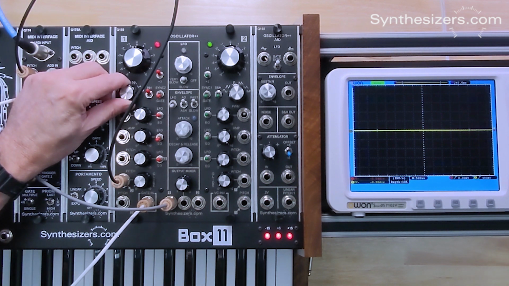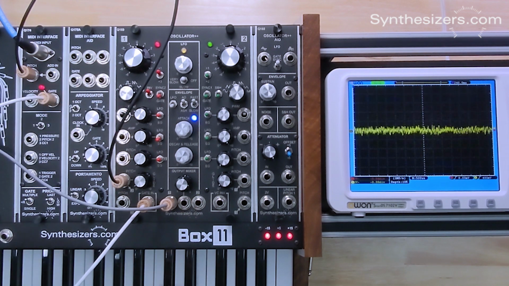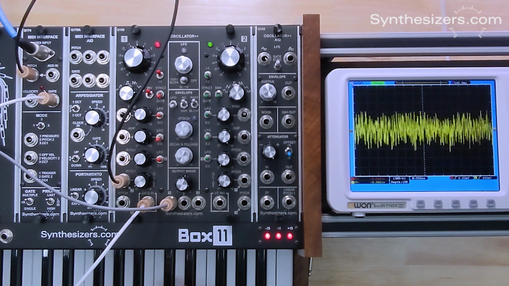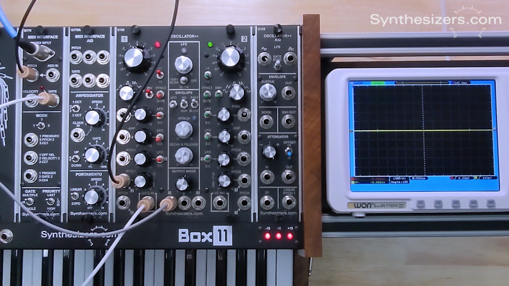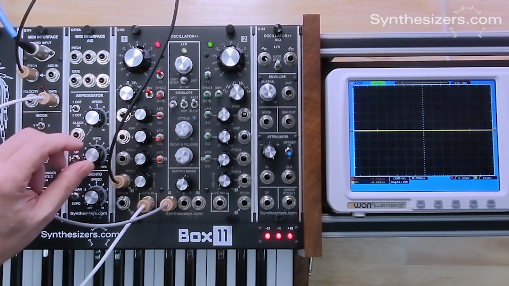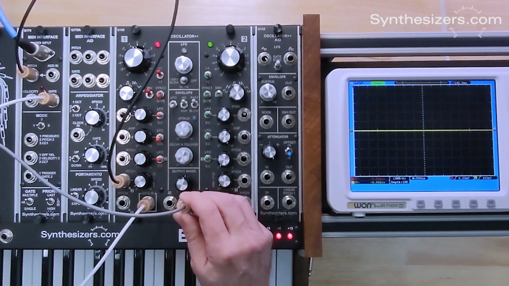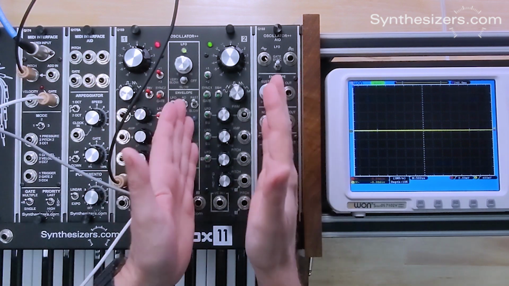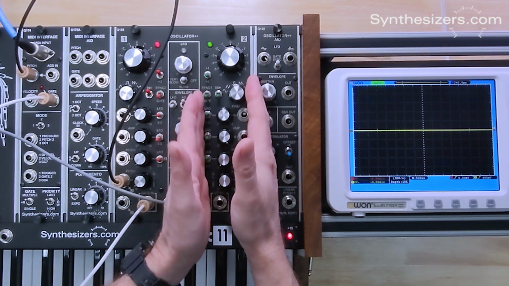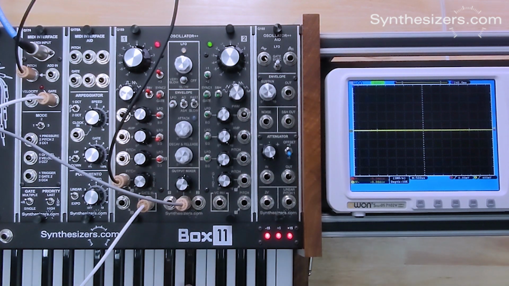So the next waveform is the internal noise source. The noise source has bleed through from the oscillators. That's just the way it is. You can also listen to a noise source on oscillator 1 while you're listening to pitch on oscillator 2.